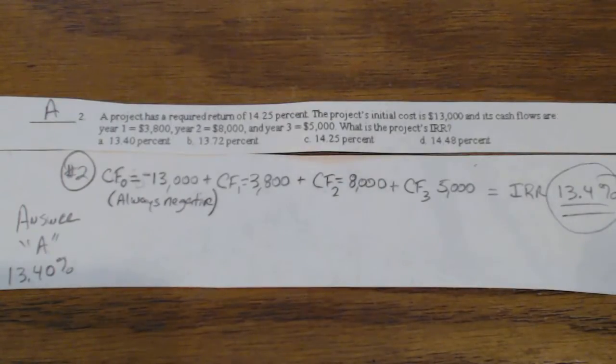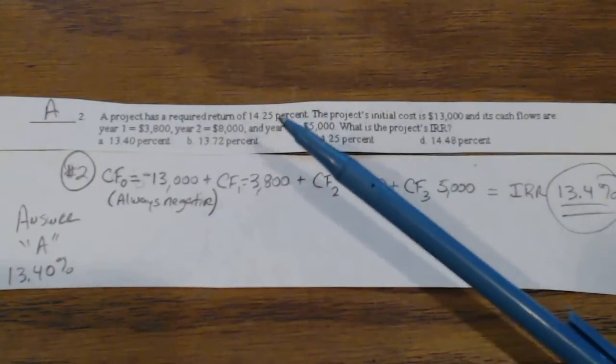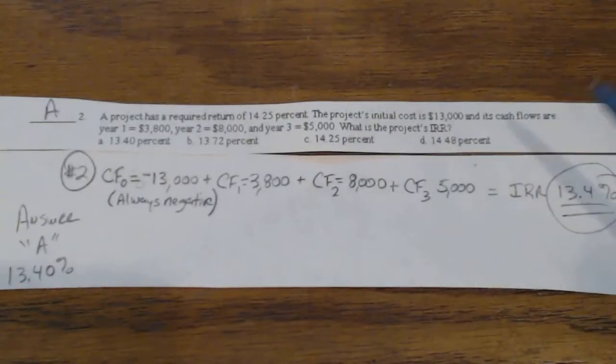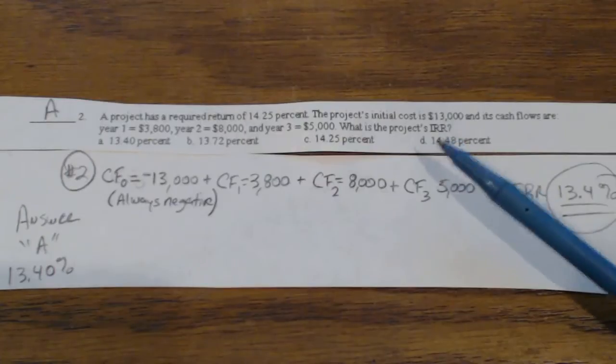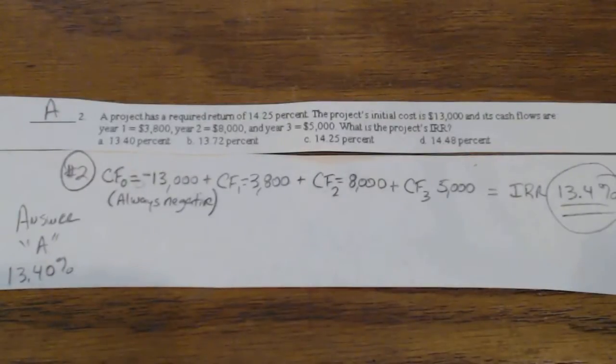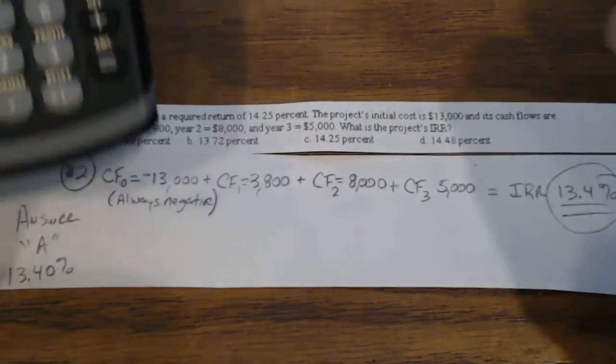Okay, a project has a required return of 14.25%. The project's initial cost is $13,000, and the cash flows are $3,800 for year 1, $8,000 for year 2, $5,000 for year 3. What is the project's IRR? Remember, internal rate of return is the percentage rate at which all future cash flows equal 0. So you get to use the cash flow function again.